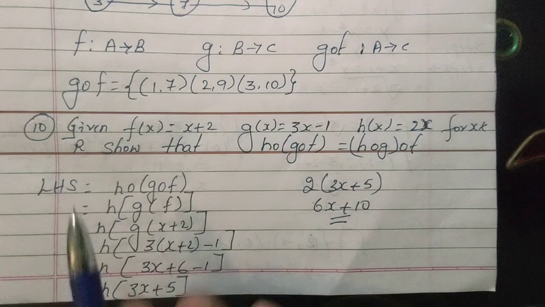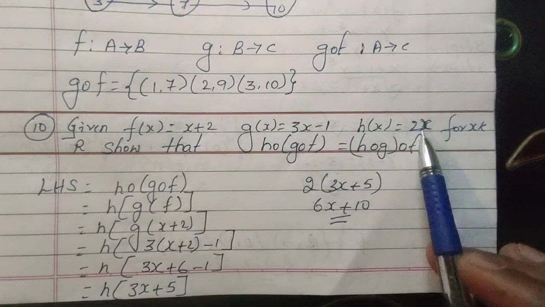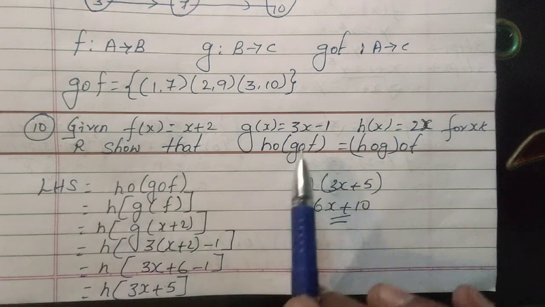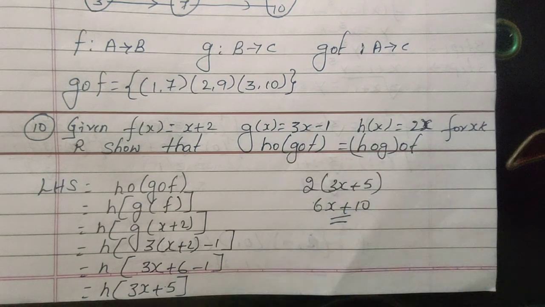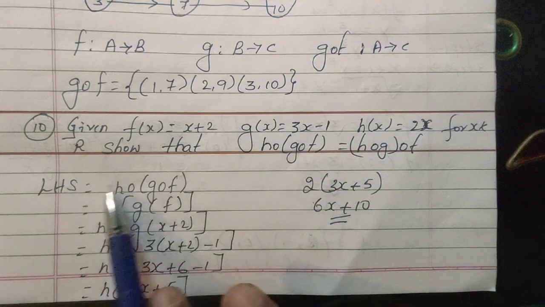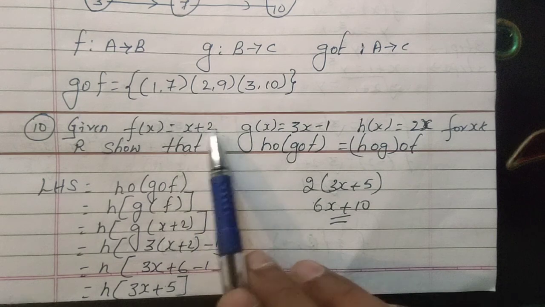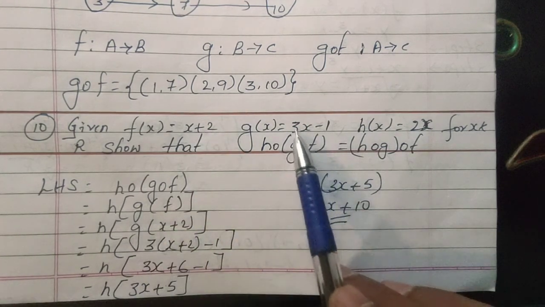Next, f of x equals x plus 2, g of x equals 3x minus 1, h of x is 2x. For all x belongs to R, show that (h o g) o f equals h o (g o f). It is the associative property. It is satisfied, but let us check. Let me take LHS. For h of g of f, the f function I should take first. What is f function? x plus 2. This you should substitute into the g function. What is g function? 3x minus 1.